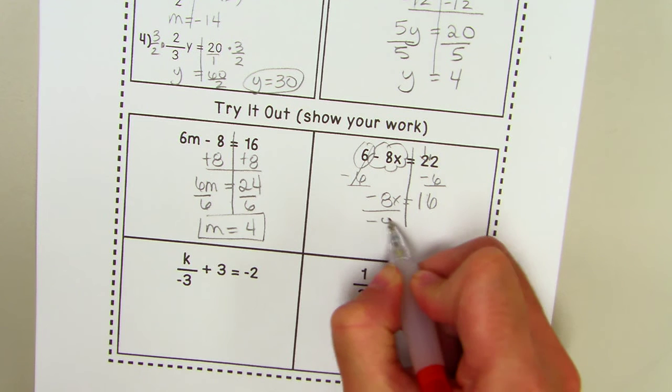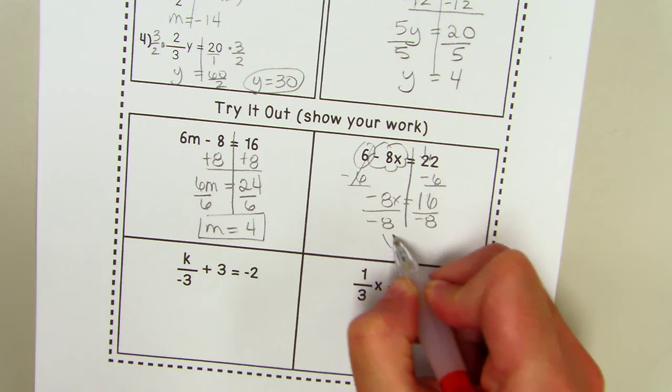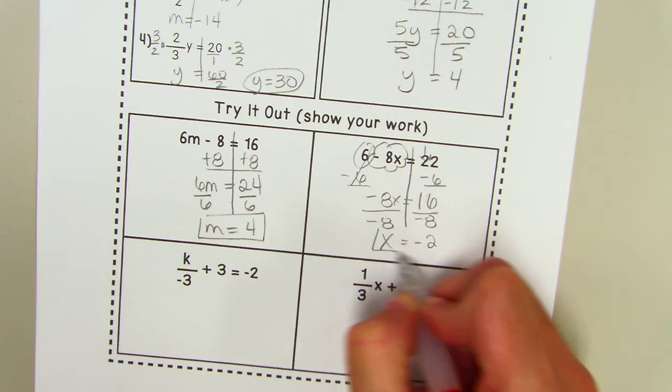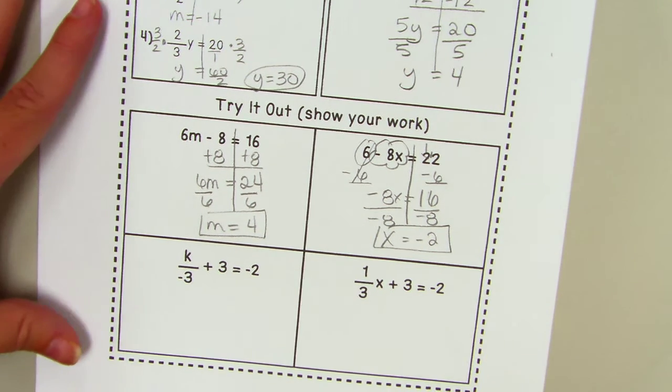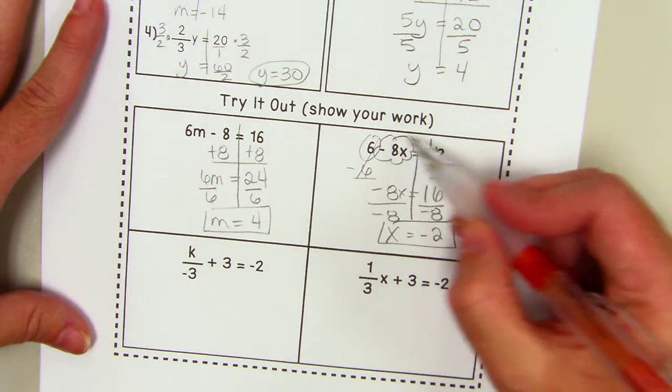Divide both sides by negative 8. I get x equals negative 2. Be careful, don't let that trick you.